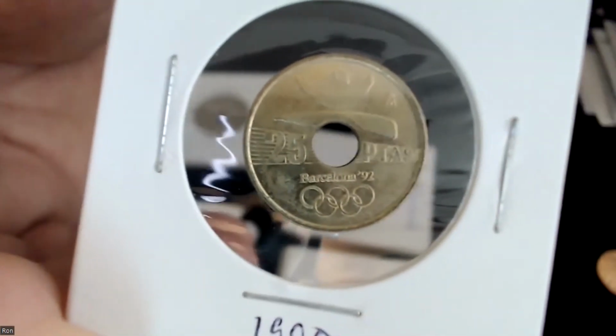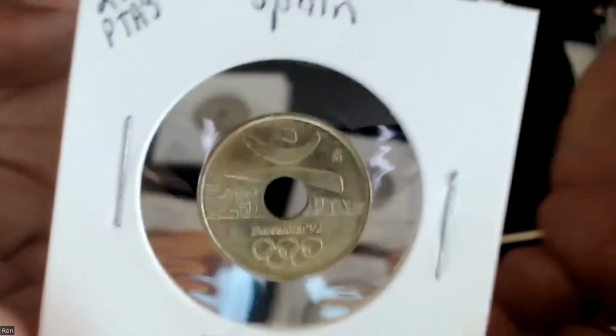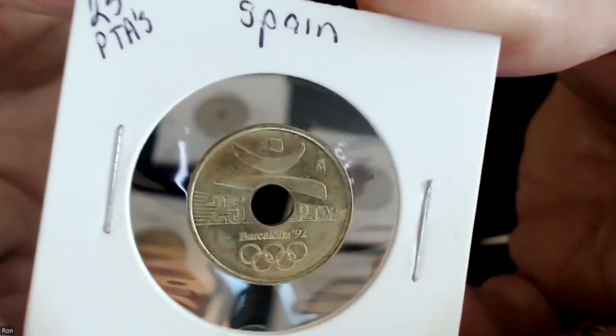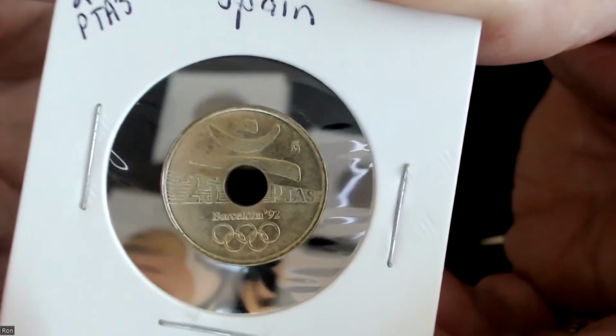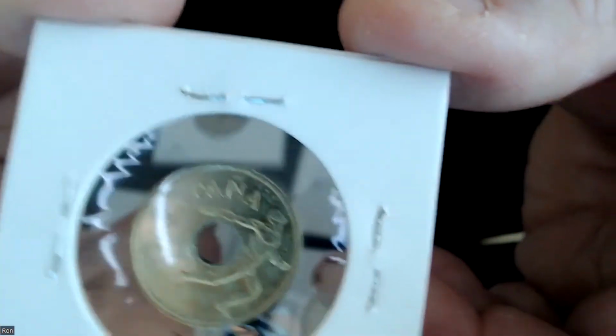That's the Olympics. You can actually collect world coins with a topic of the Olympics. So that's Barcelona 92, 25 pesetas. How about that? Let's look at the other side. And this does flip over 180 degrees.